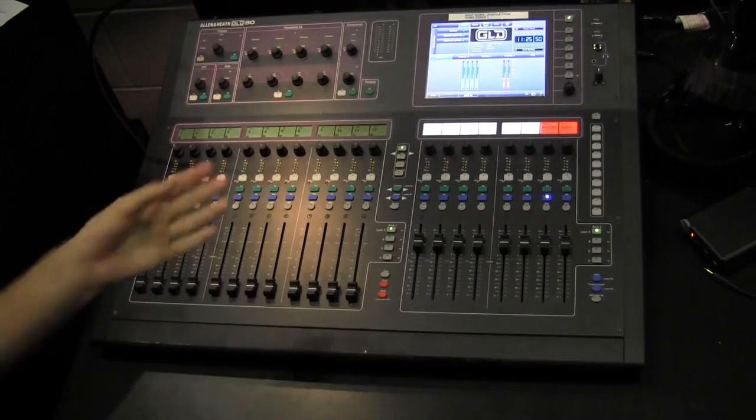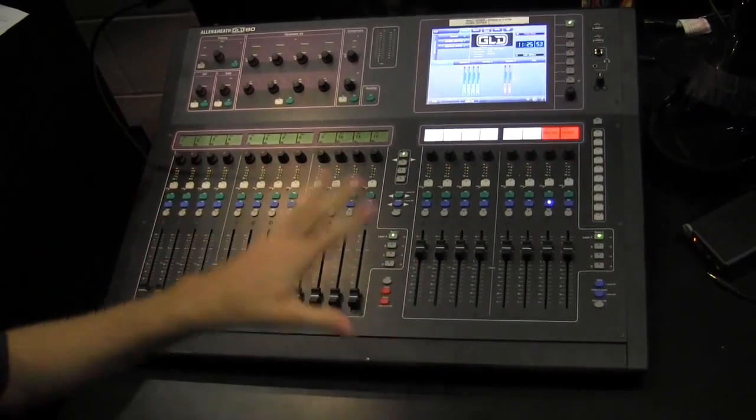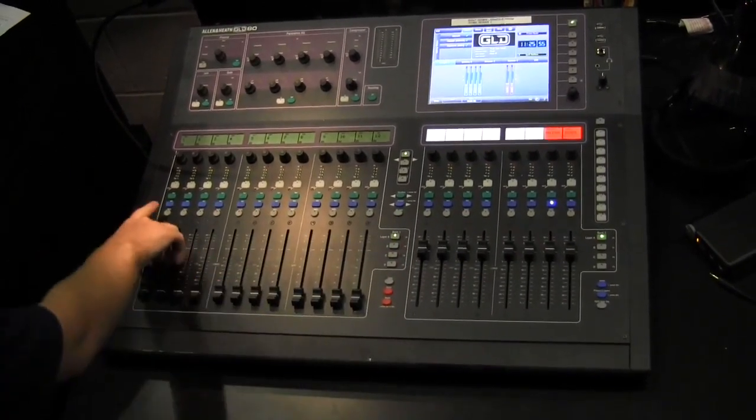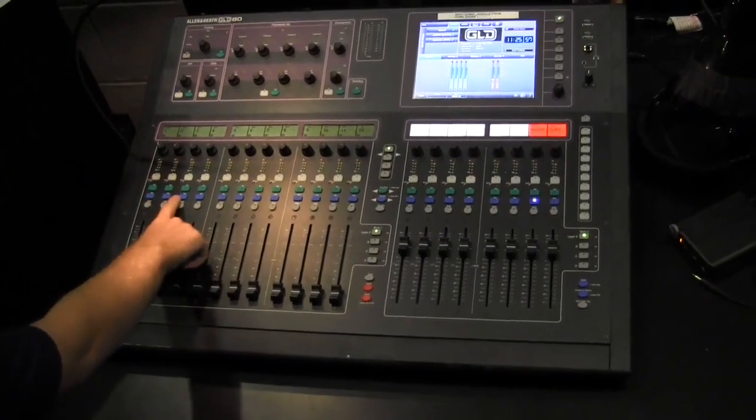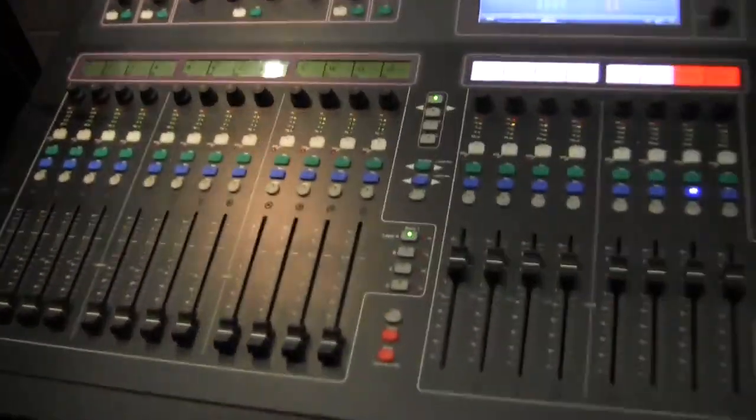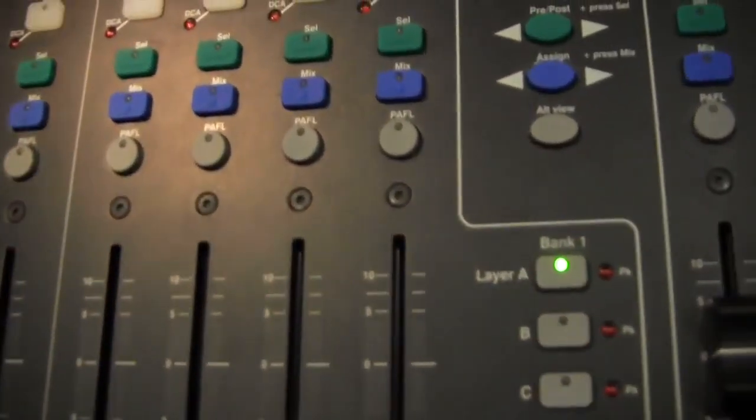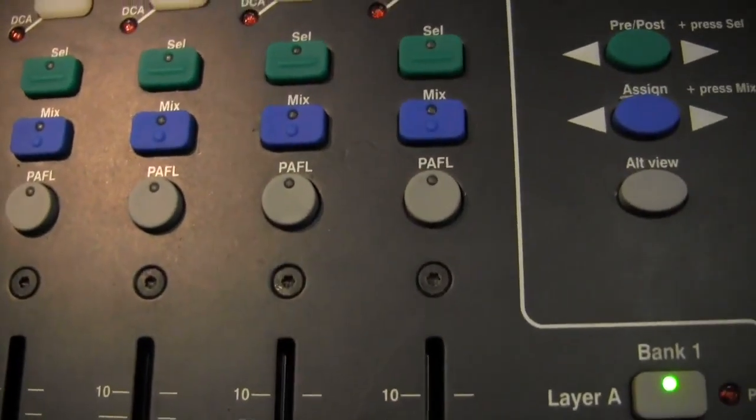The logic of the board is mixing to places. If you notice, these blue buttons down here say mix. This is probably one of the most missed things. These are where people have the most issues.